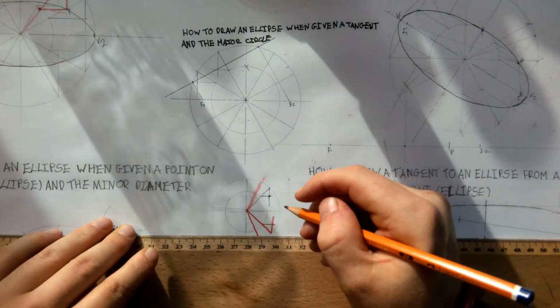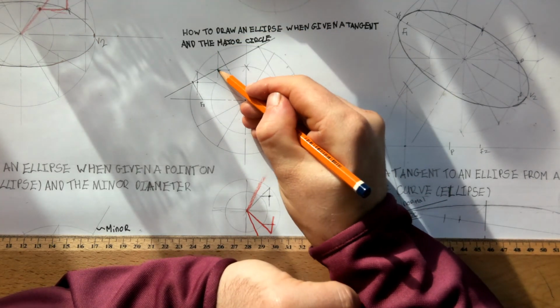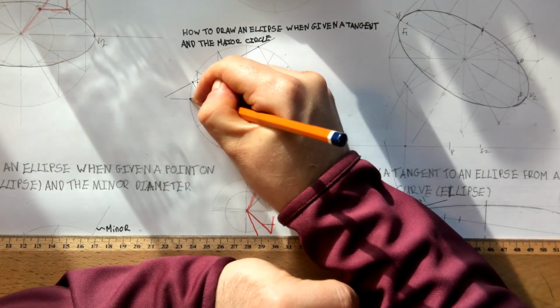And then we know here's our two points on our ellipse. Here's the further one. Here's the further one.